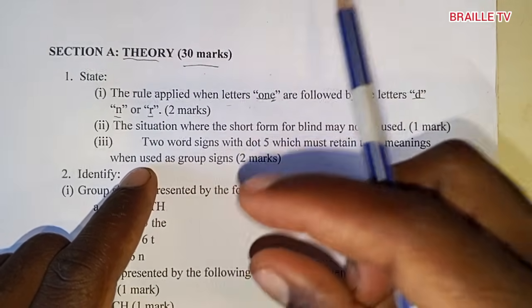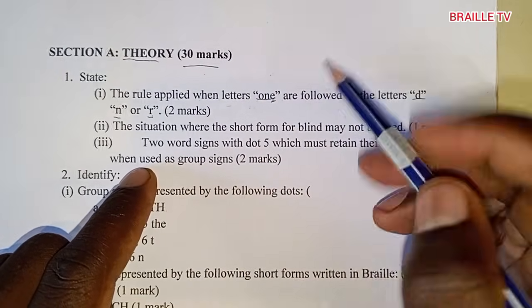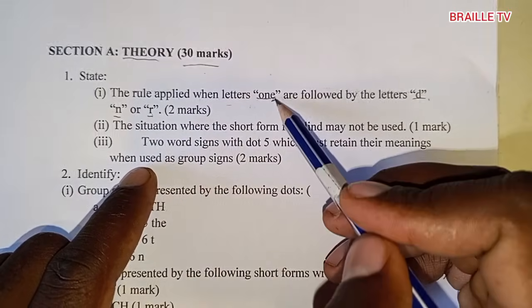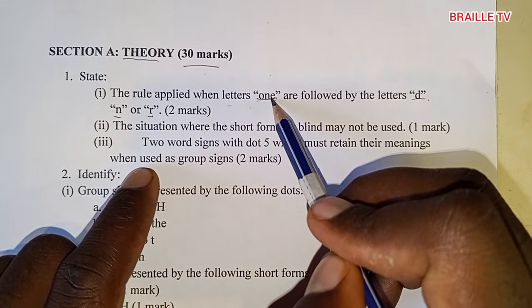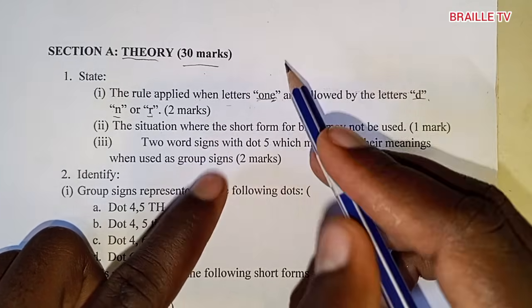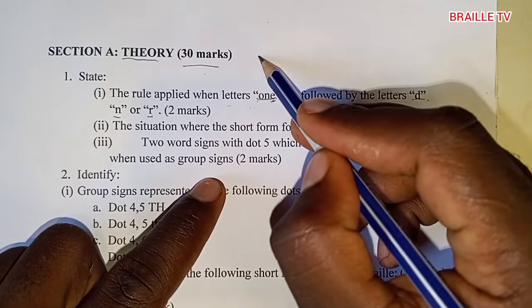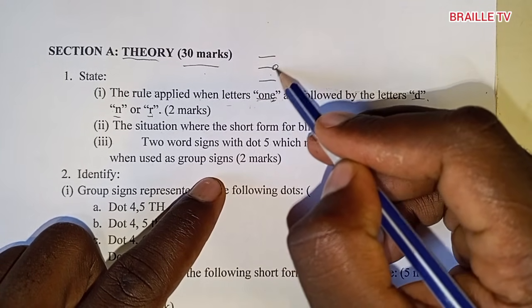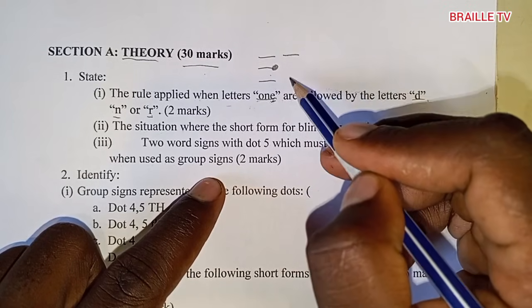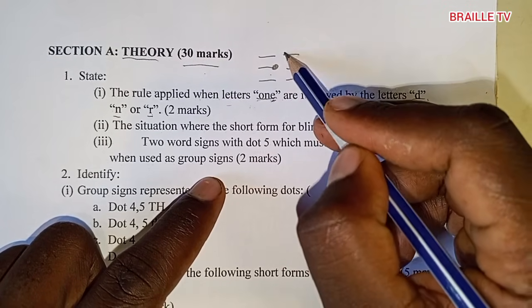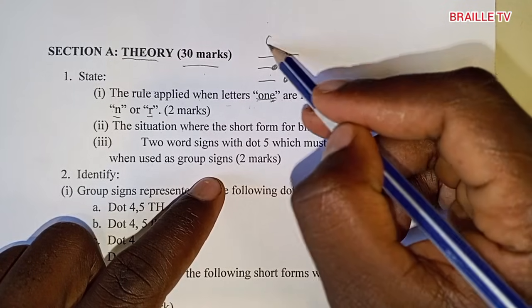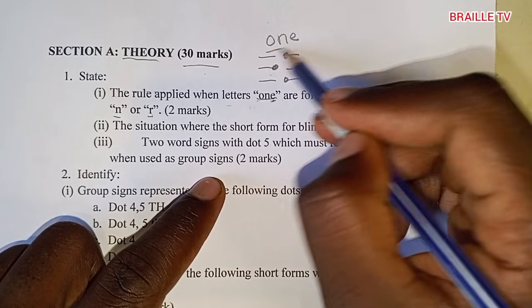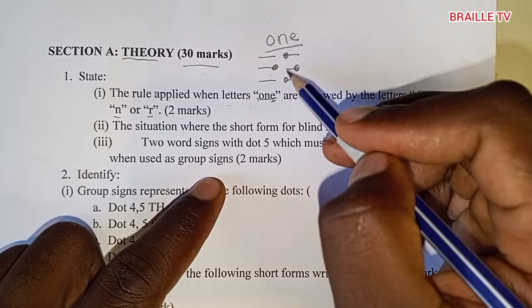What is the rule that is applied when these three letters follow when you are using one as a group sign? Listen, teachers. Remember we looked at one under the initial word signs with dot 5, and we said one is denoted as dot 5-0. This is one, a contraction of the word one.